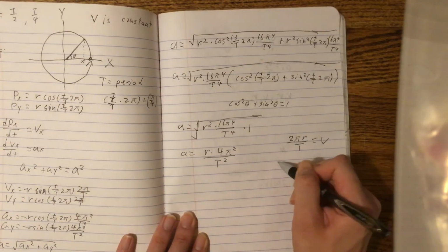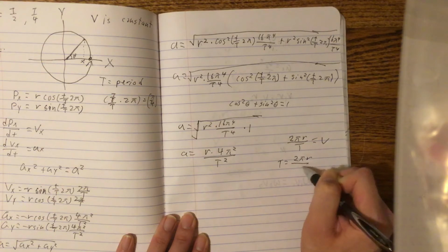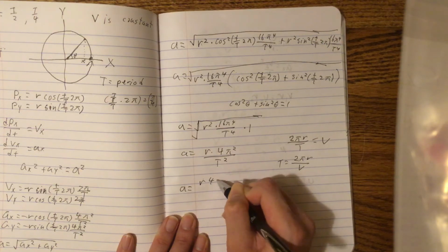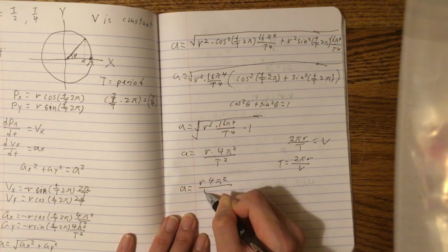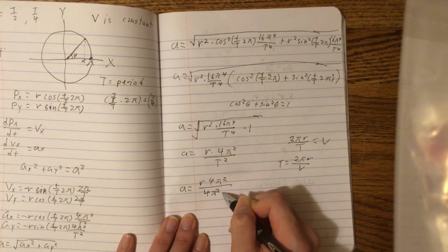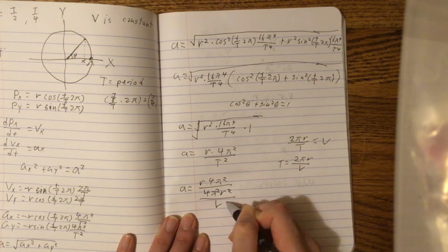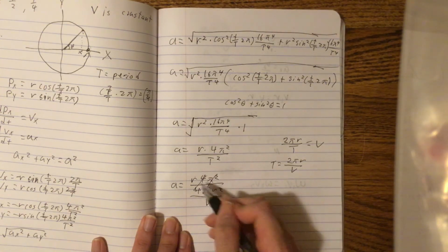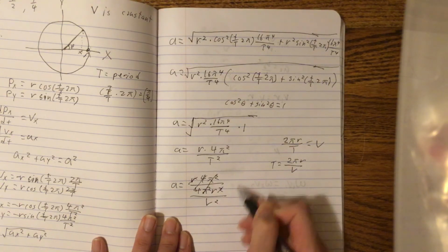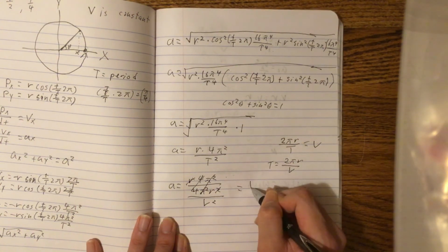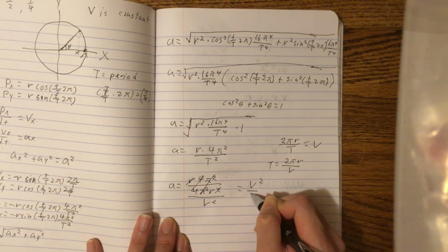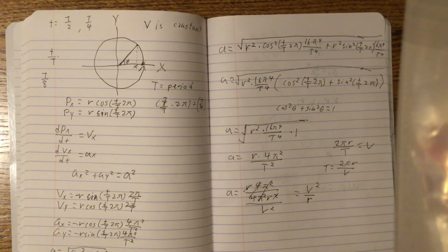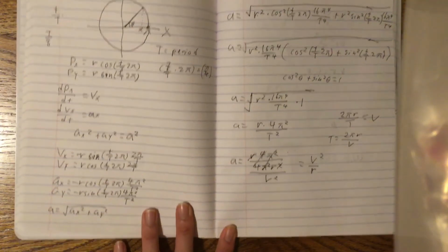So that means T equals 2 pi r over v. And if you plug in T into here, you get 4 pi squared r squared over v squared. Well, the 4's cancel out, the pi squareds cancel out, one of the r's cancels out, and the v squared goes all the way to the top. v squared over r. And there you have it. This is a calculus proof. Thank you. Yeah, this is the entire thing.